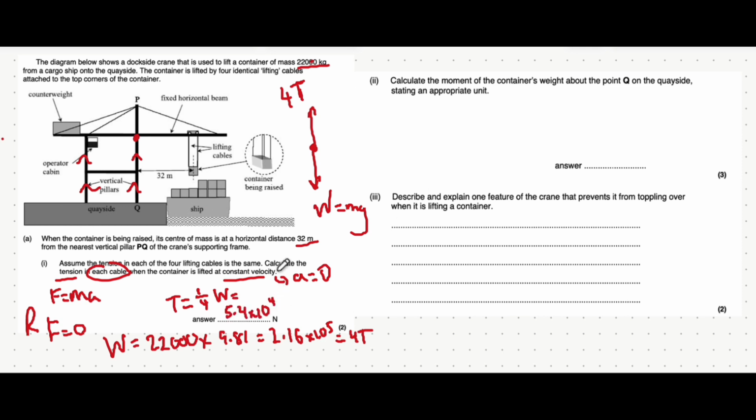Great. Let's move on. I think we're probably going to have to use this later on. Calculate the moment of the container's weight about the point Q. Okay, so what is a moment? A moment is the force multiplied by the distance of the force from the pivot. One very important thing to note, the force has to be at 90 degrees to the surface that it's acting on. In this case, if we're dealing with the weight created by this mass, it is at 90 degrees to this distance, so that's completely fine.